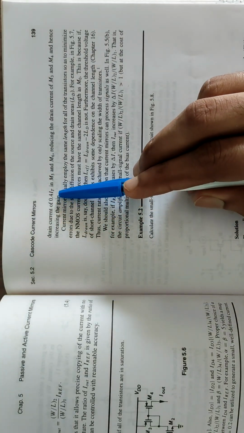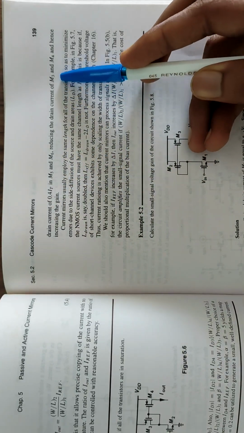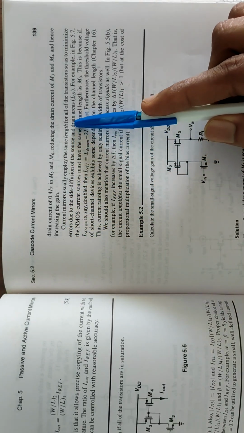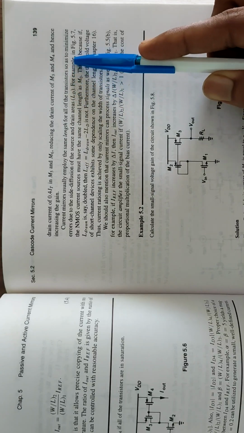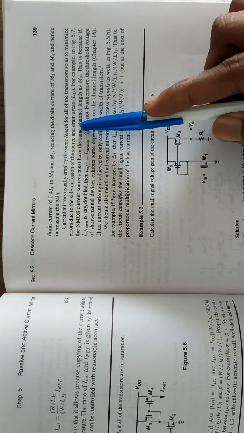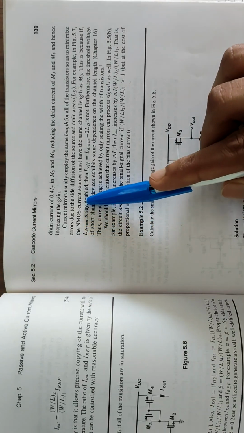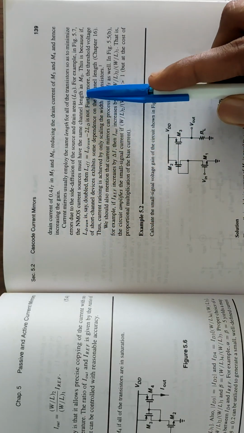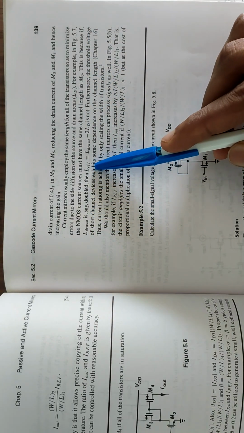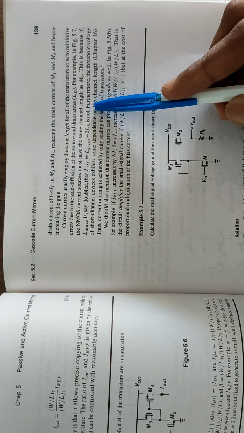The drain current of 0.4 IT in M5 and M6 reduces the drain current of M3 and M4 and hence increases the gain. Current mirrors usually employ the same length for all of the transistors so as to minimize errors due to the side diffusion of the source and the drain areas, LD. For example, in the figure, the NMOS current sources must have the same channel length as M0. This is because if L drawn is say doubled, then L effective, equal to L drawn minus 2LD, is not doubled.